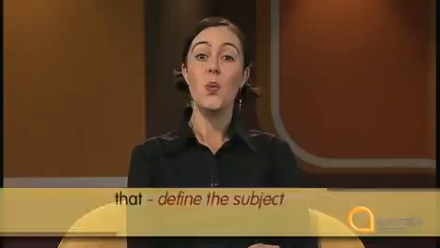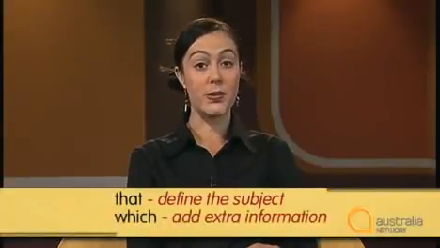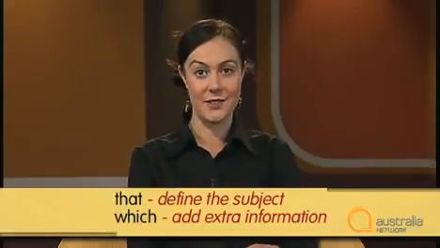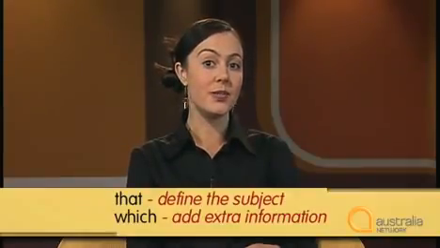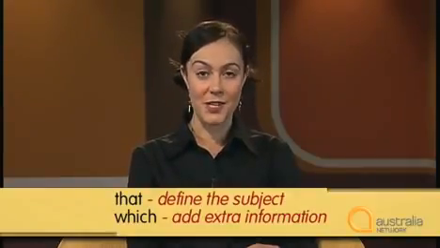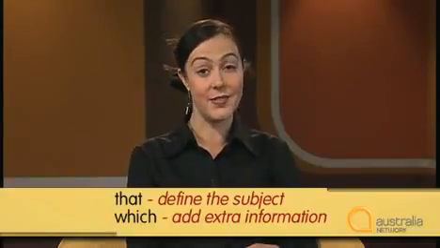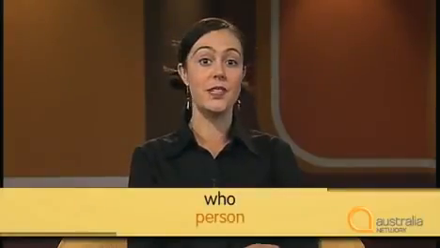To sum up, we use that to define the subject. We use which in a clause with commas to add extra information. You will notice which often being used in place of that, especially in spoken language. While not strictly correct, it is very common. The word who is a bit simpler. It's only used when the subject is a person and can be used in both of these types of clauses.